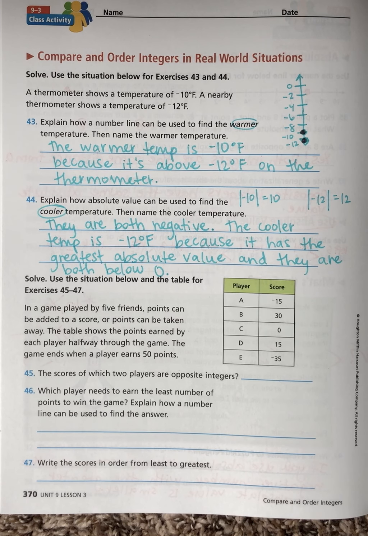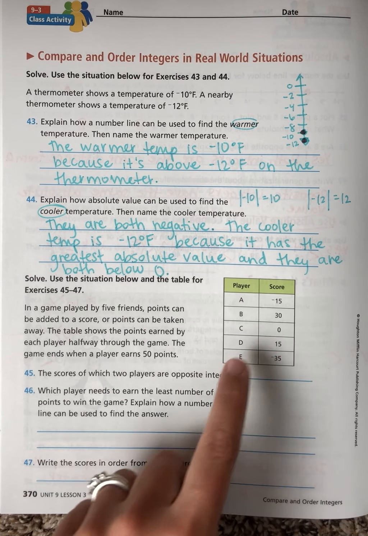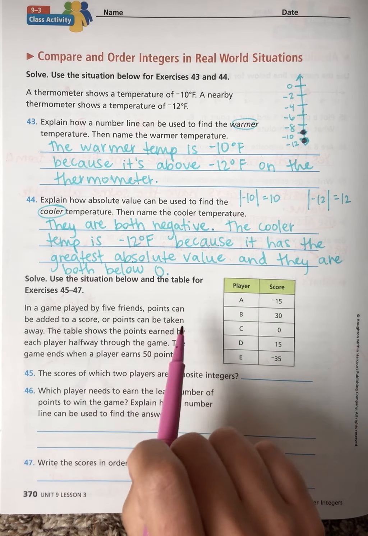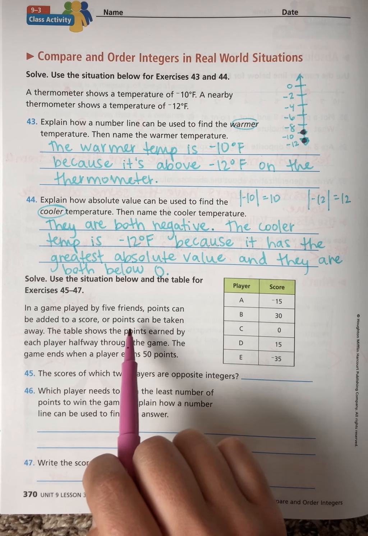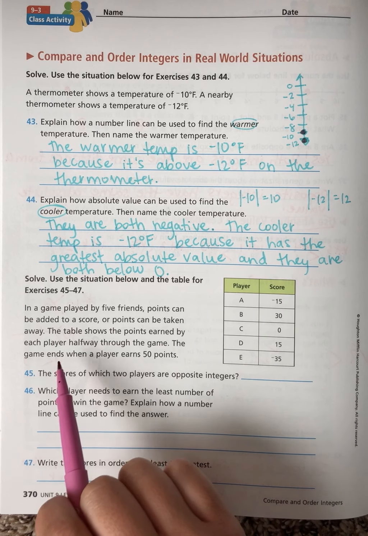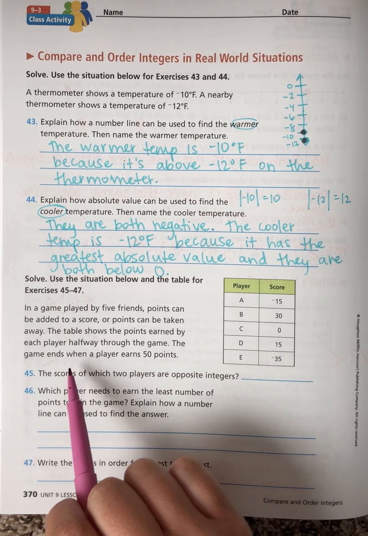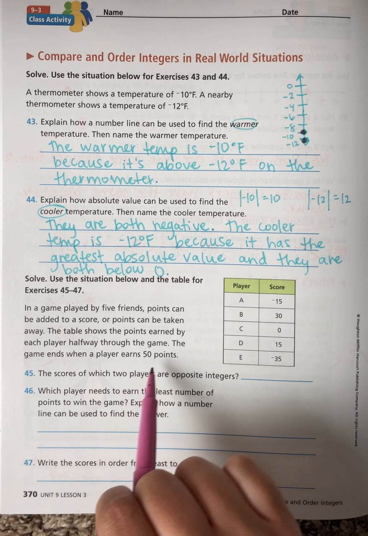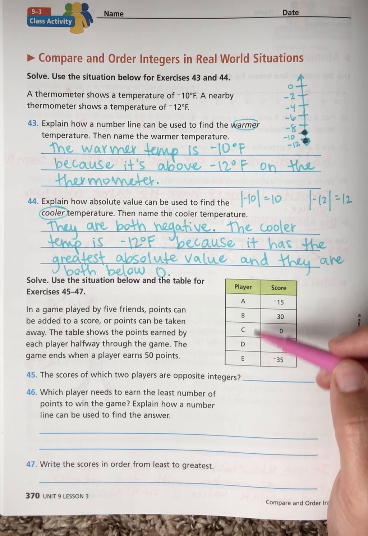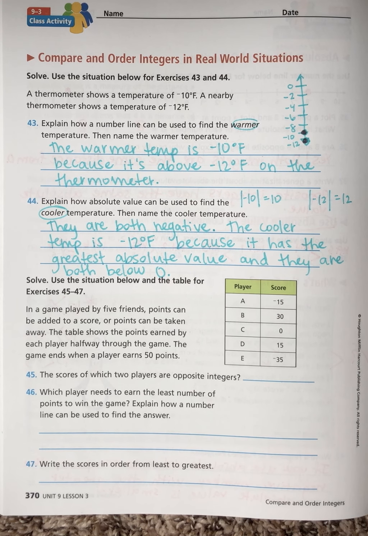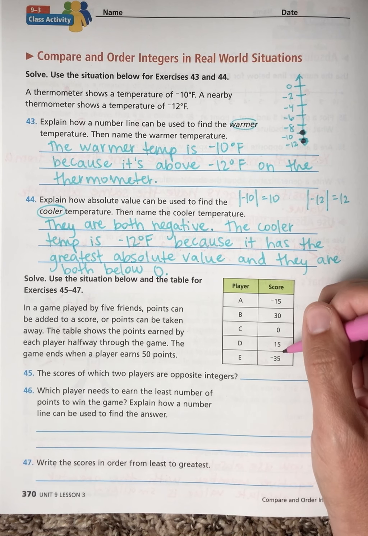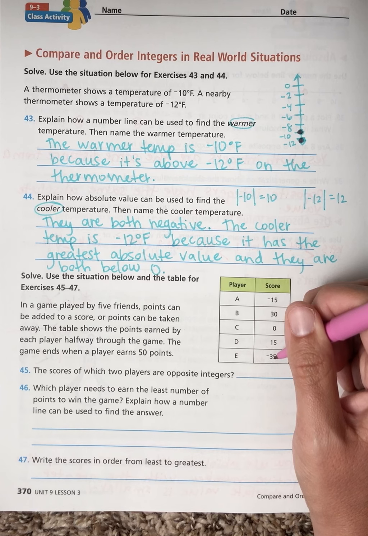It says we're going to use this situation and the table for the next couple of questions. It says, in a game played by 5 friends, points can be added to a score or points can be taken away. The table shows the points earned by each player halfway through the game. The game ends when a player earns 50 points. So we don't know all the rules of the game. We just know that there's 5 people playing, and that sometimes when you play the game, your points go up, sometimes they go down. And so here's where they're at right now. Player A is at negative 15, B's at 30, C's at 0, D's at 15, E's at negative 35.